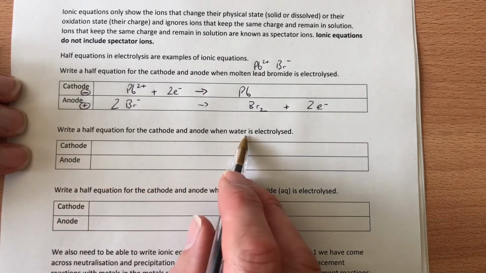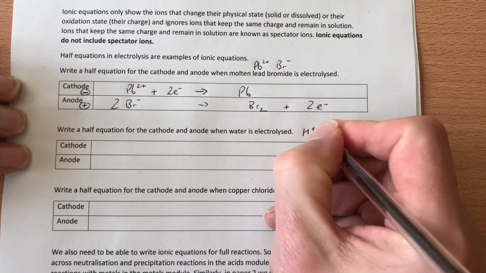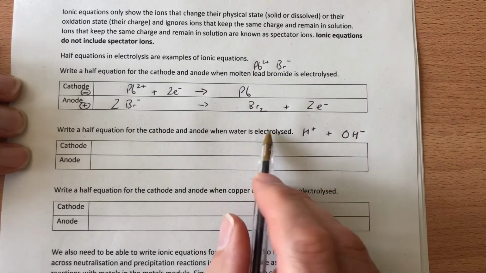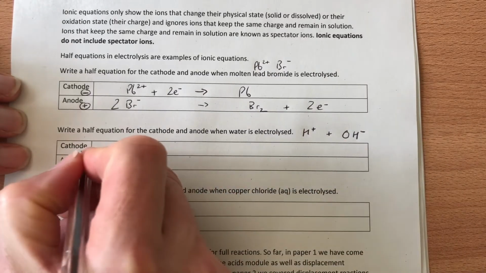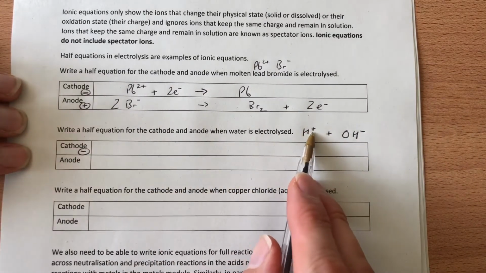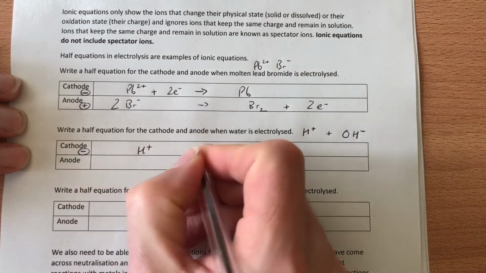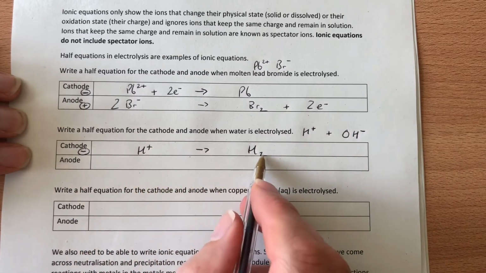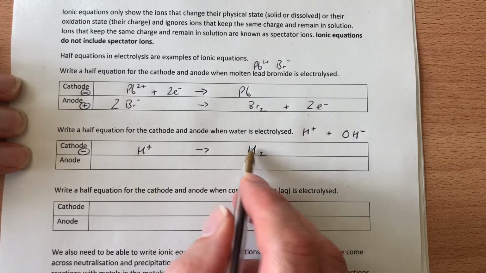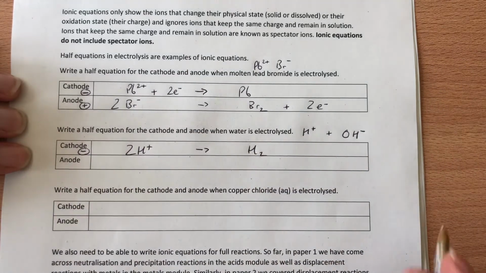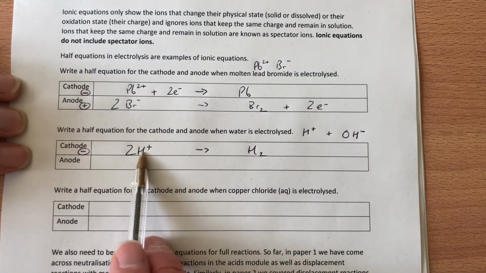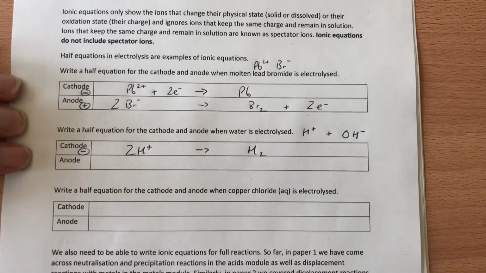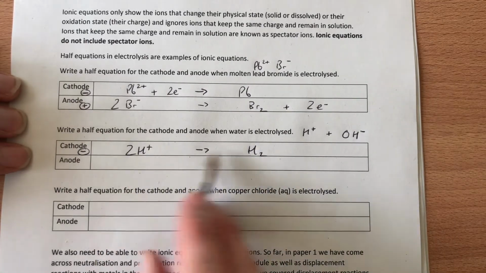So the cathode and anode when water is electrolyzed. So water, to remind you, is about the only covalent substance we need to worry about that is going to form ions. So water is made of hydrogen ions and hydroxide ions. The cathode is negative, so it's going to attract the positive ion, the hydrogen ion. The hydrogen ion is going to be attracted to the electrode and turn into the hydrogen molecule. 1 hydrogen ion is not going to make 2 hydrogen atoms in a molecule, so we're going to need 2 hydrogen ions. So again, we've got the charged ion turning into a neutral molecule, so we've got a change of, we call this the oxidation state, the change in the charge on the ion.